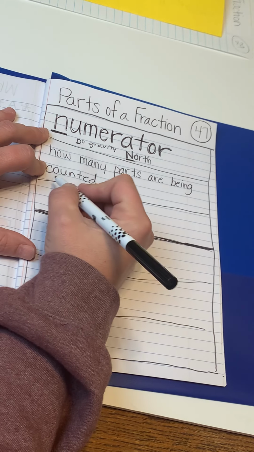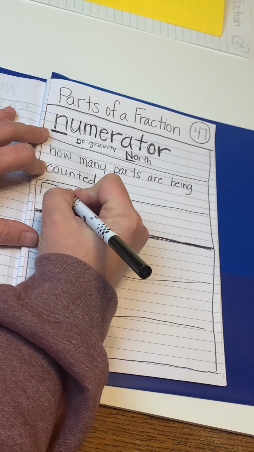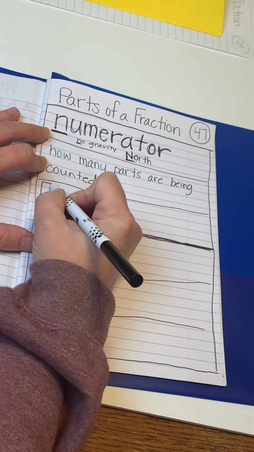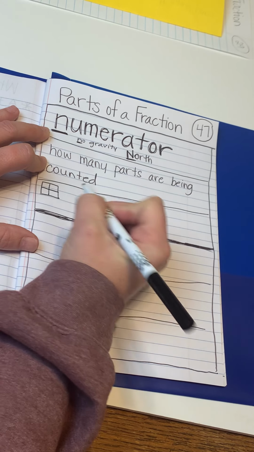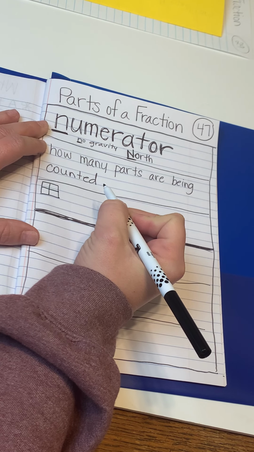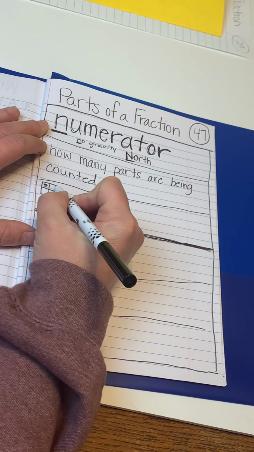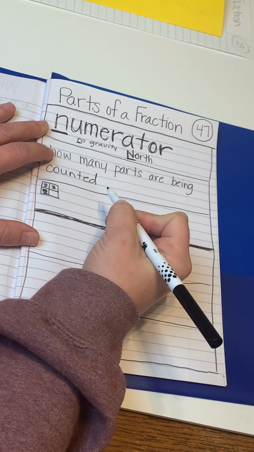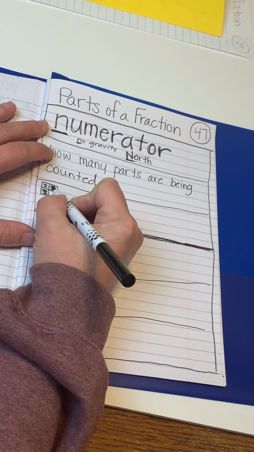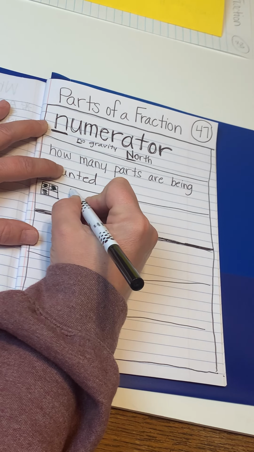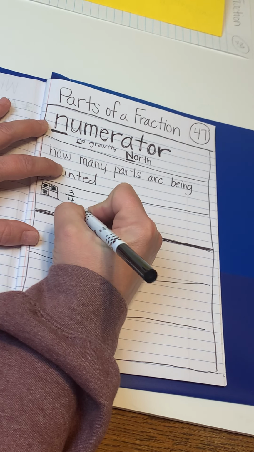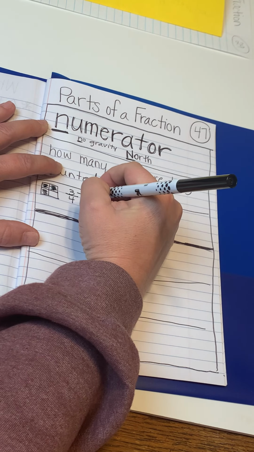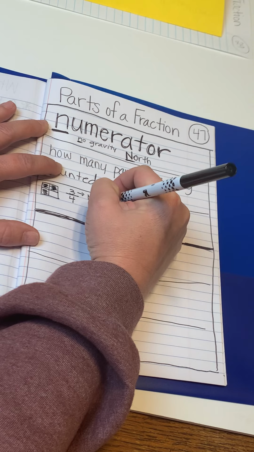And then this next part, we're going to draw a little square. Let's do a plus sign. And I'm going to shade in 3 parts of this. Okay. So your fraction for this would be 3/4. The 3 is the numerator.